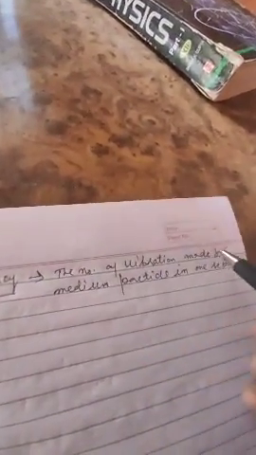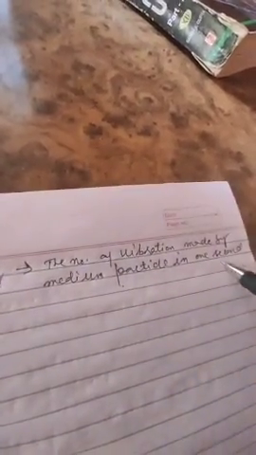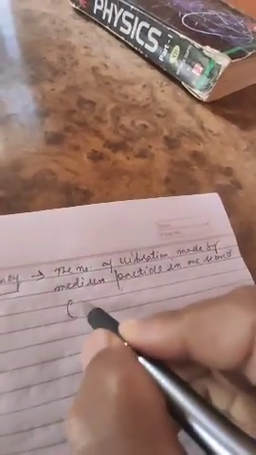The number of vibrations made by the medium particle in 1 second is known as frequency, and it is represented with letter F.